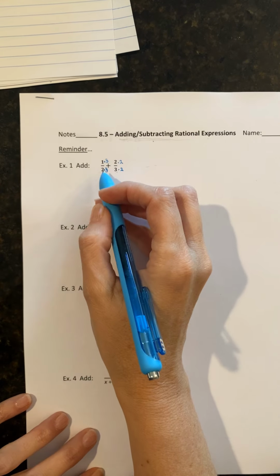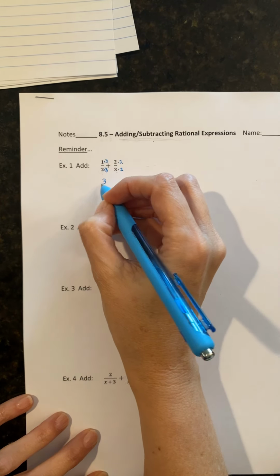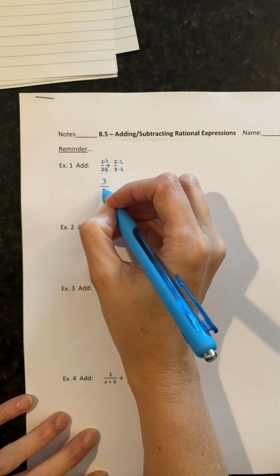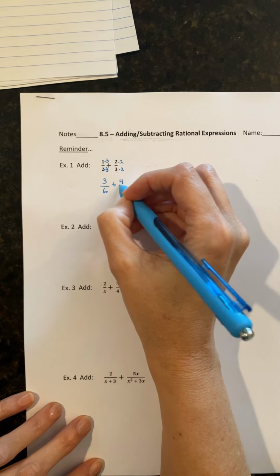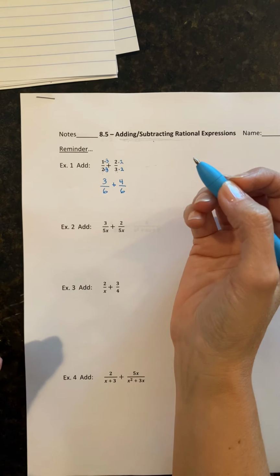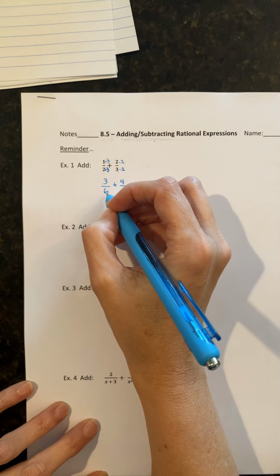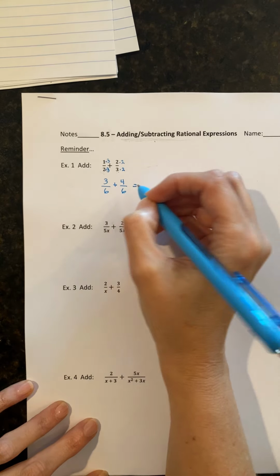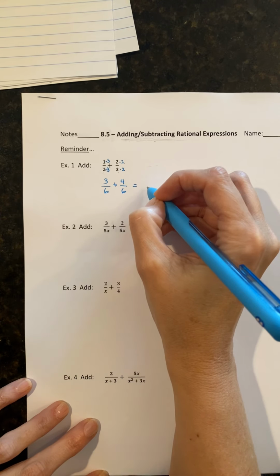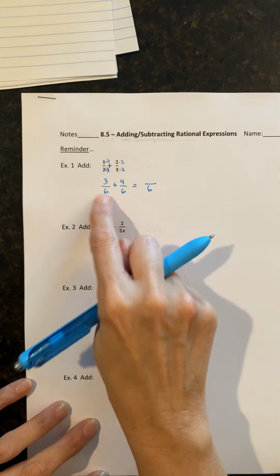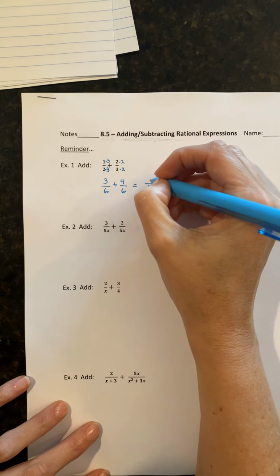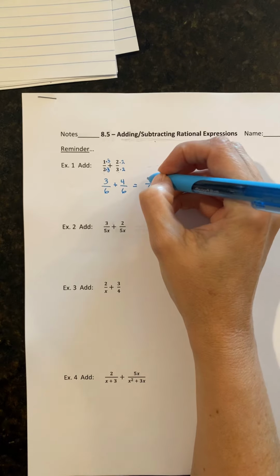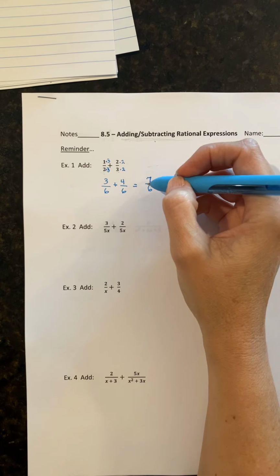So this problem changed to 3 over 6. See, that's a half. All we did was rename a half. Plus 4 over 6. All we did was rename 2/3. And now, since the base matches, the denominator matches, you just keep that same denominator. Do not add them and get 12. And all you do is add the tops. So it's 7 over 6. You can leave it like that, improper.